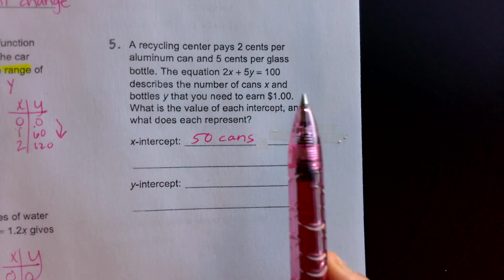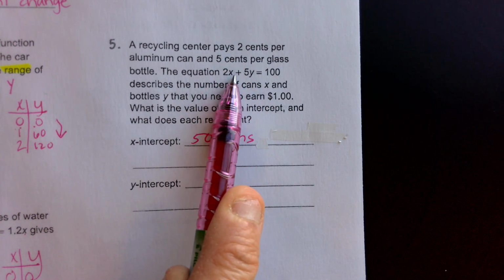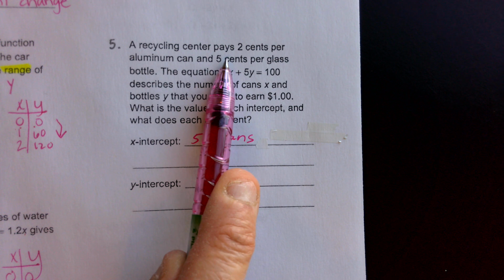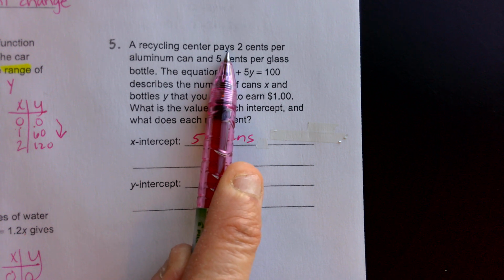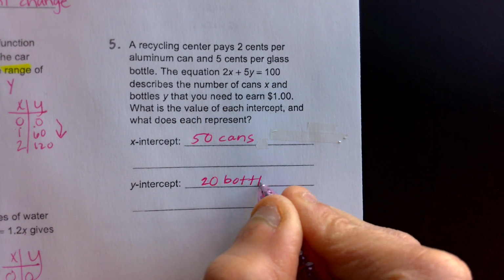Y-intercept. Cover up the x. So now I got 5y, and be careful, there is a positive, but sometimes that could be a negative, so watch that. 5y equals 100, divide both sides by positive 5, and you get 20 bottles.